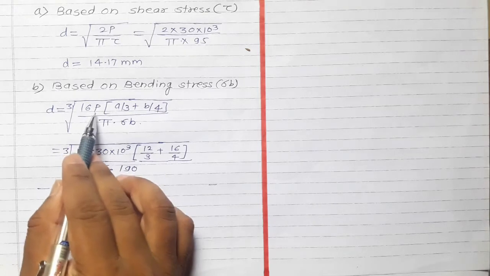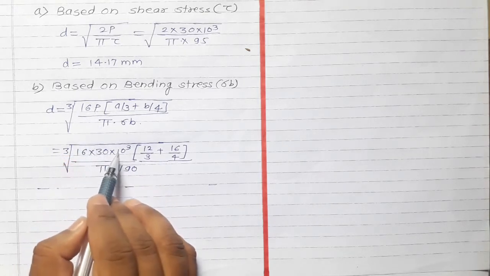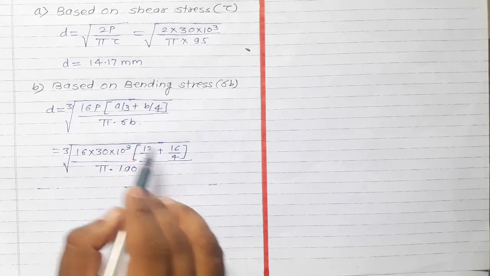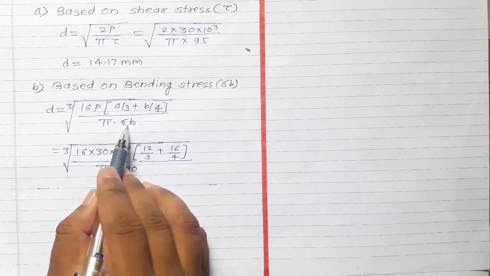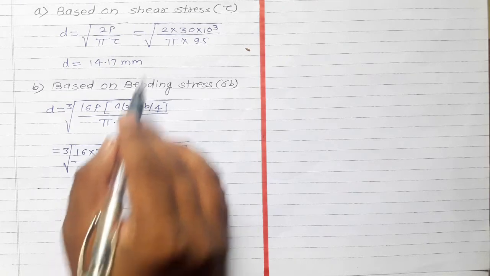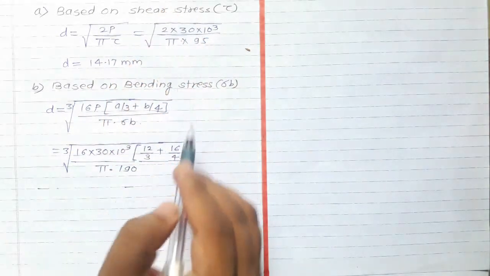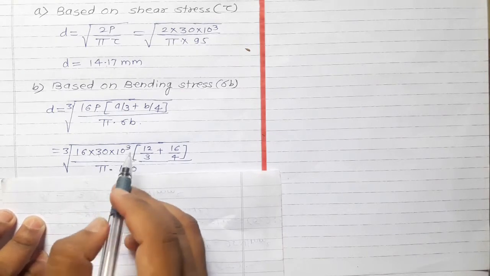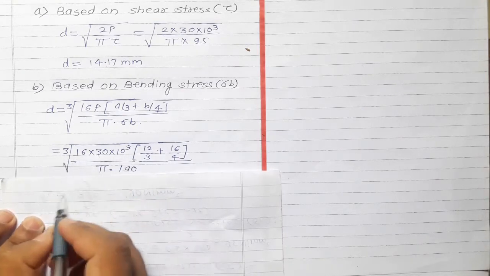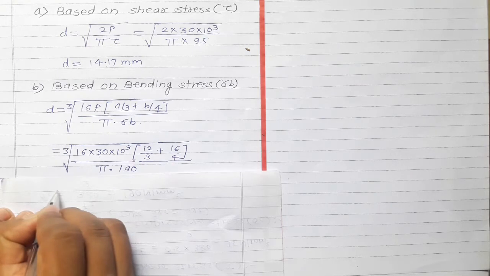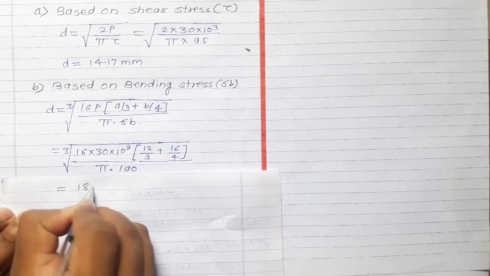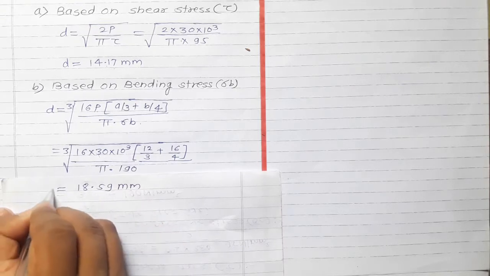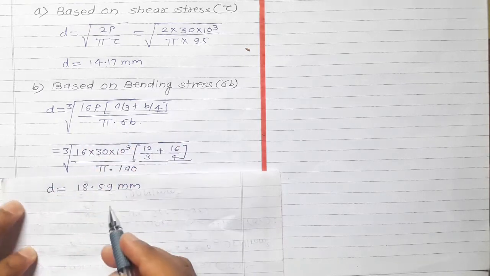Now in this formula I have put the value of P as 30 into 10 raised to 3, value of a as 12 and value of b as 16, and in the denominator I have put the value of permissible bending stress sigma b as 190 Newton per mm square. Okay, if we calculate this value of D, so the answer is 18.59 mm. So this is the diameter of pin based on bending stress.